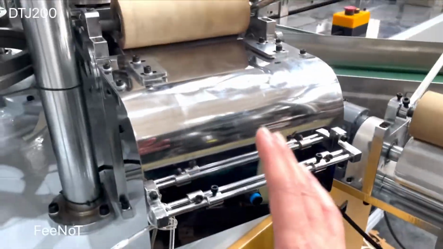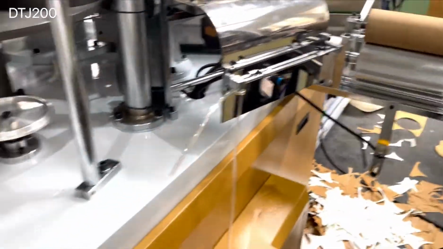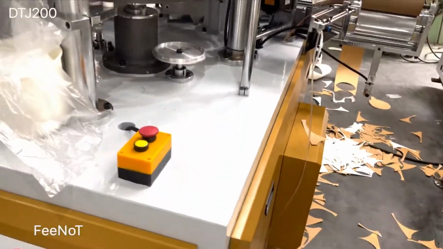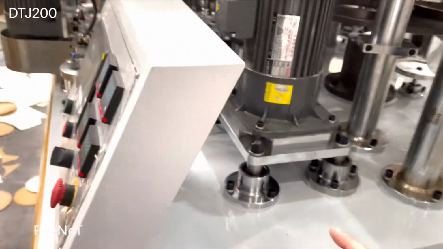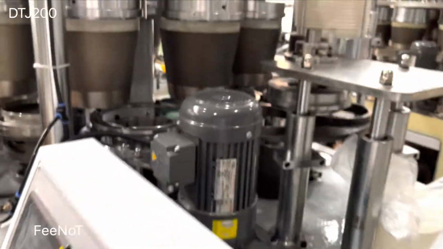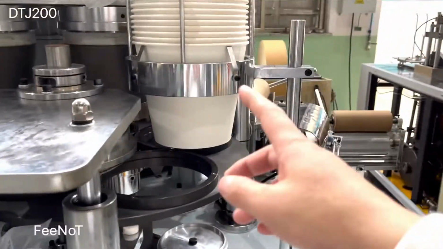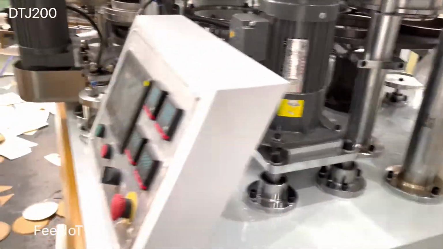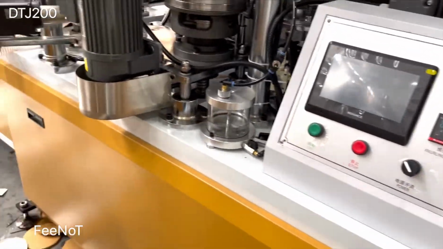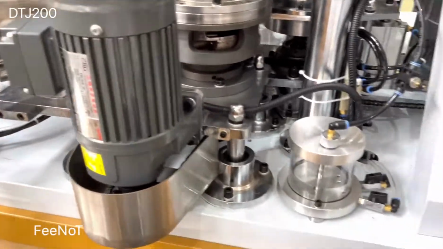Pulled and then fed to the bottom punch. After finish it will be like this. After the machine finishes, here is the collect. Here is the cap collect page, and here is the top curling, and here is the knurling.